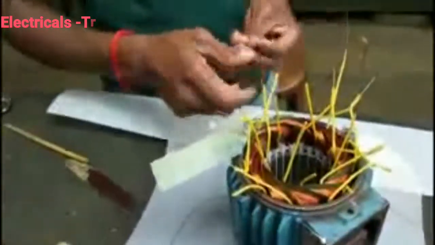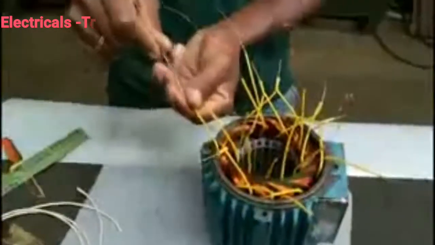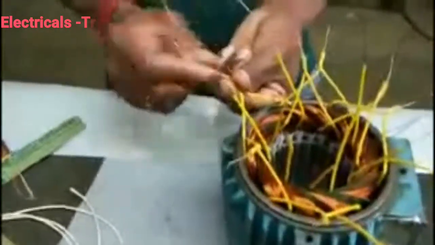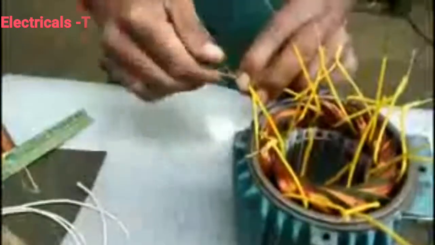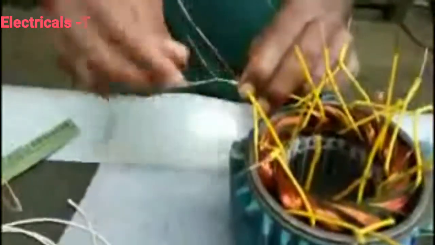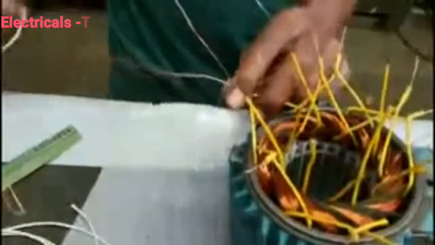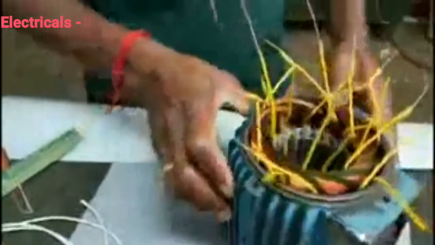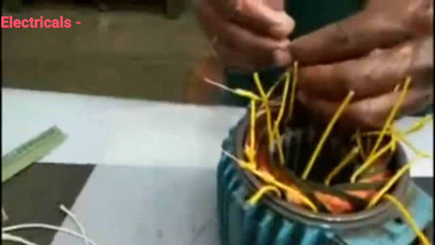Here also in phase C, the same principle applies: one coil group gap between two phases and two coil group gap between each phase's coil groups. Now we'll connect the group 5 finish and group 8 finish. We have to remove the overhang portion. Now we'll connect the group 8 starting and group 11 starting.